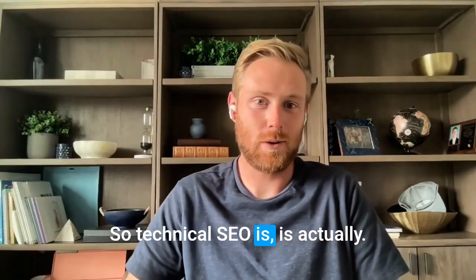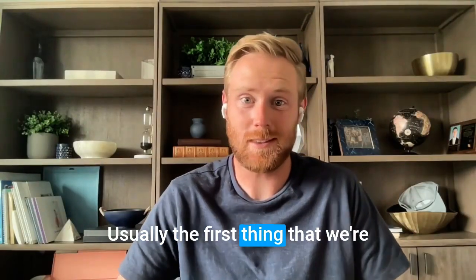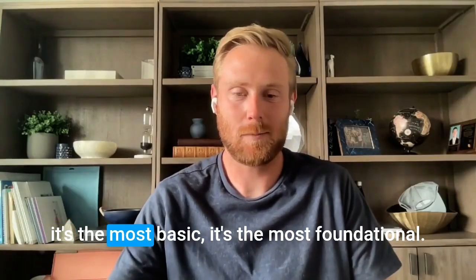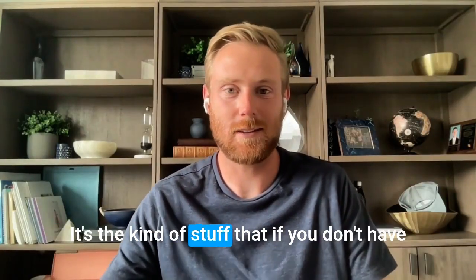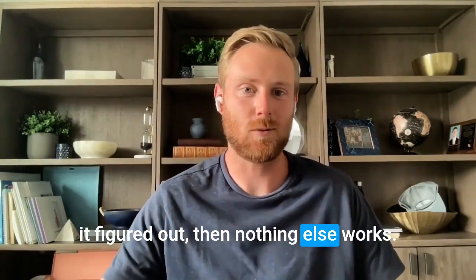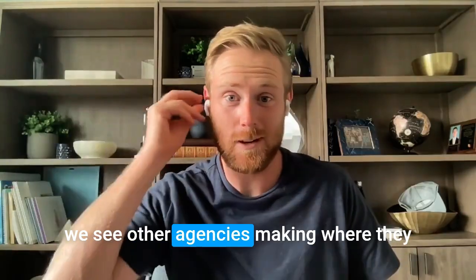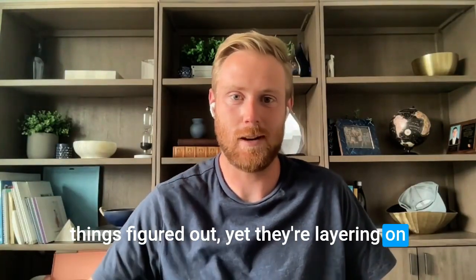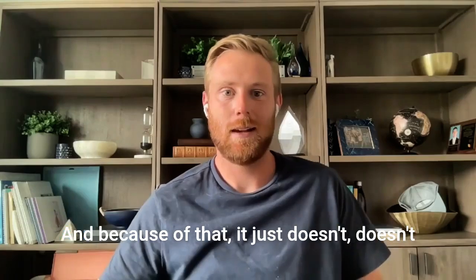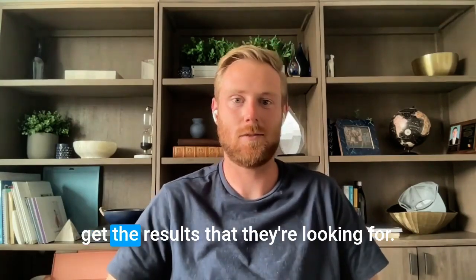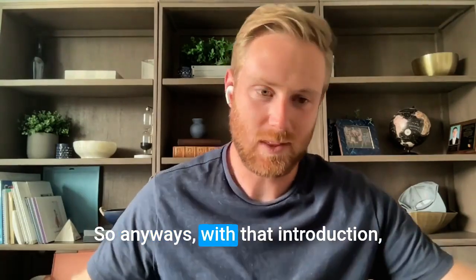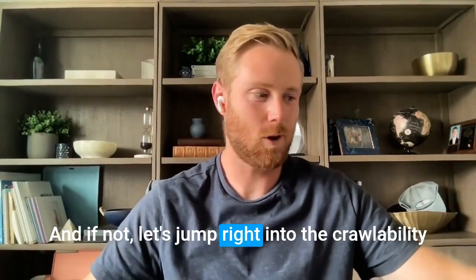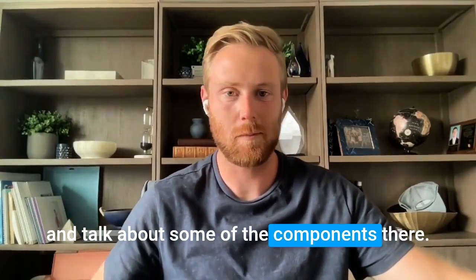So technical SEO is usually the first thing that we focus on for any client. The reason is because it's the most basic, the most foundational, the kind of stuff that if you don't have it figured out, then nothing else works. And it's one of the biggest mistakes that we see other agencies making, where they don't have some of those basic foundational things figured out, yet they're layering on top of it all these more complex things. Because of that, it just doesn't get the results that they're looking for. So anyways, with that introduction, Zach, if you have anything else to say about technical SEO, go for it. And if not, let's jump right into crawlability and talk about some of the components there.